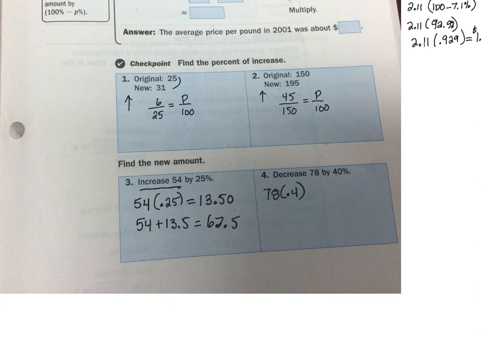And then if it's decreasing 78 by 40%, I could take 78 times 0.4, and then I would get 31.2, but since it's decreasing, I need to take 78 minus 31.2, and I get 46.8.